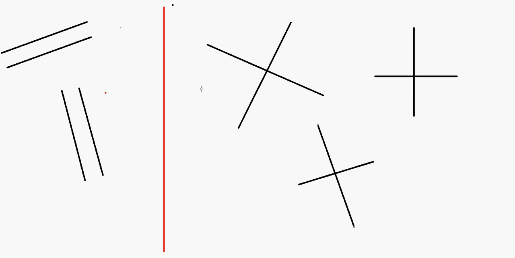Another piece of information we can get from slopes is whether or not lines are parallel or perpendicular. To think of this, let's look first over here on the left-hand side of our screen at pairs of parallel lines. What do we notice about their slopes? Well, I don't have any numbers attached to them, but what you can notice is this pair of parallel lines, they're just as steep and they're both positive. They should in fact have the same slope.